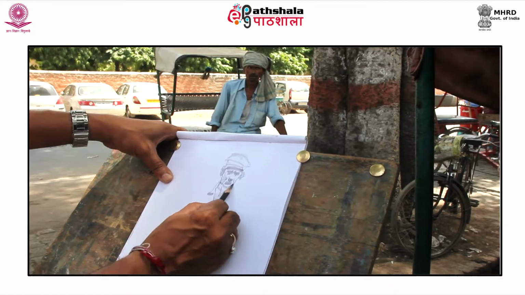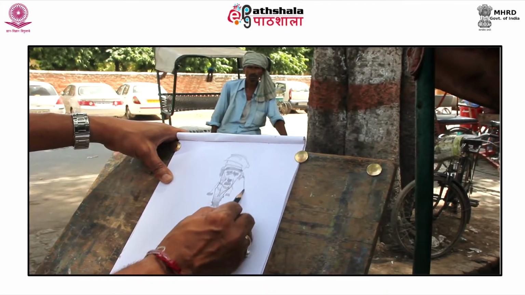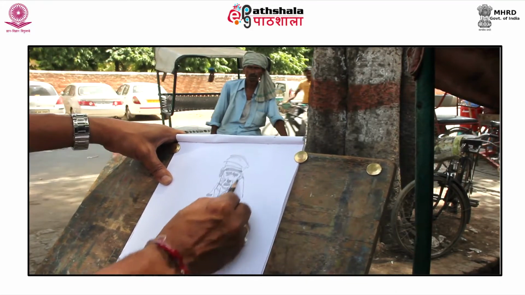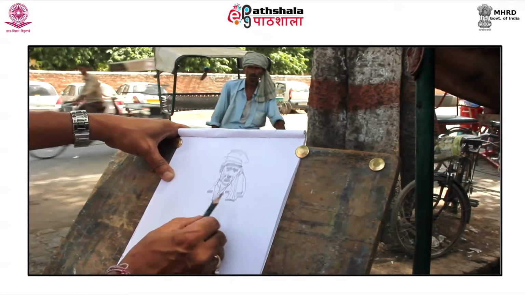The stooping of the shoulder because of one hand holding the handle and the other arm hanging is very important to notice while sketching this man.